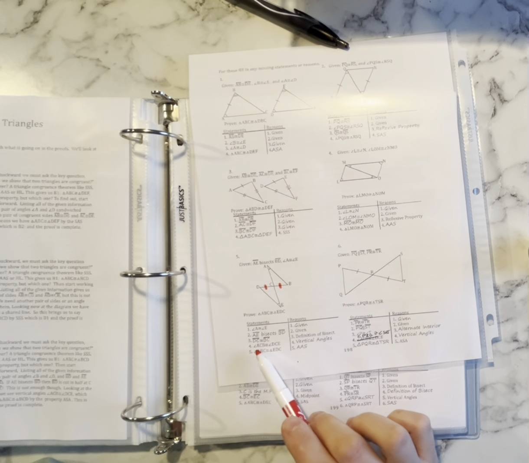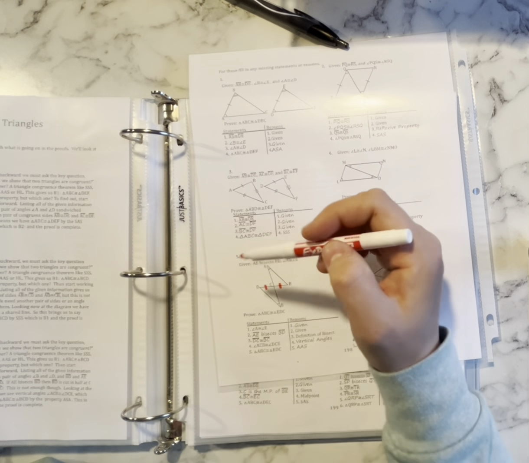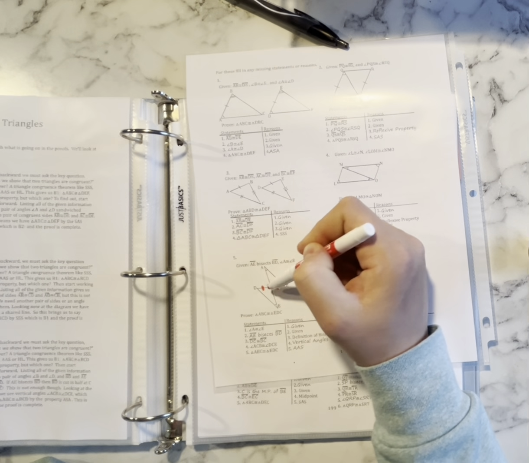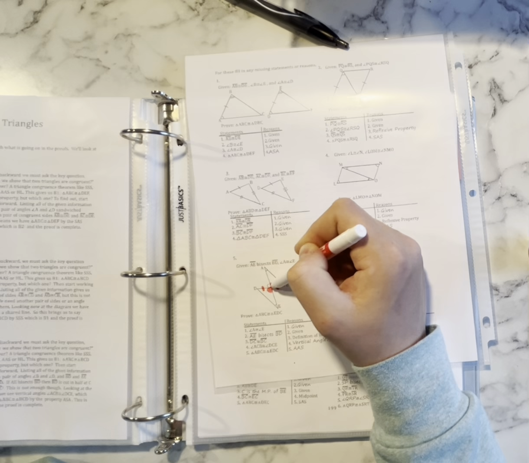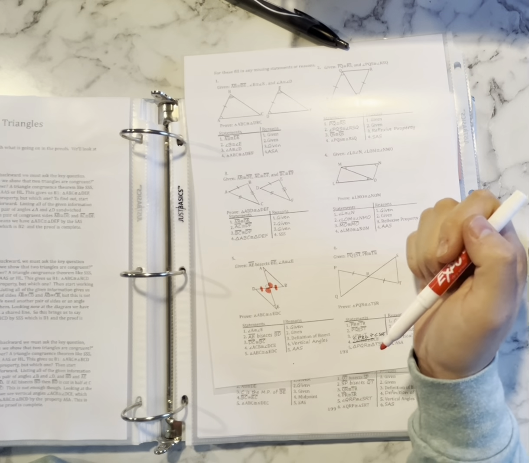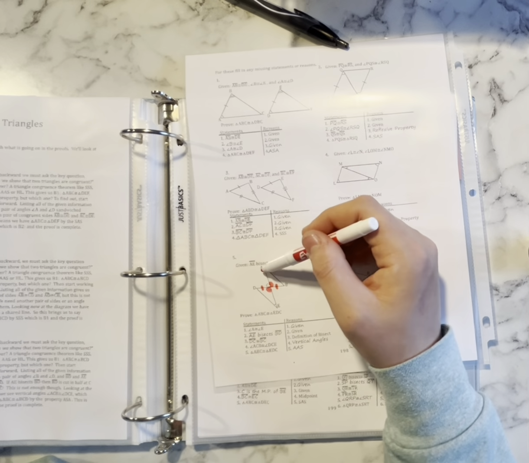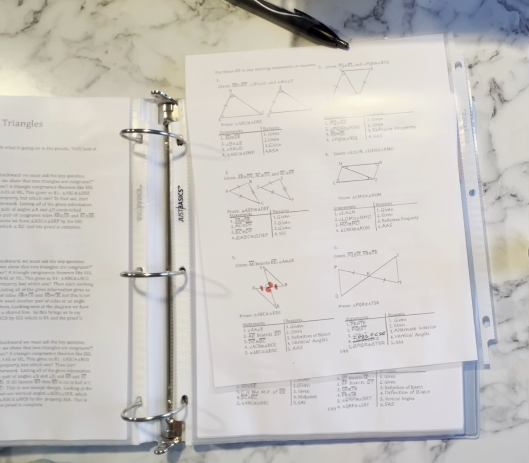Then we can say that angle ACB and angle DCE, these 2 angles, are congruent because they are vertical angles. Now we have angle, angle, side. We can say the 2 triangles are congruent because of angle, angle, side.